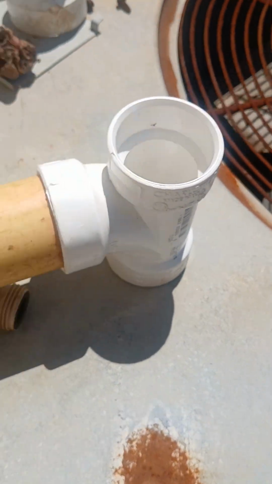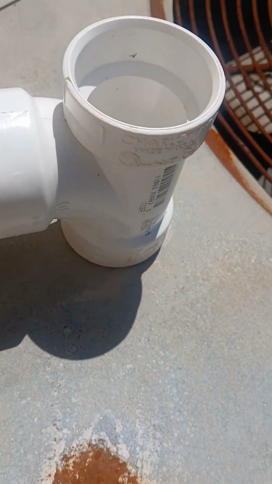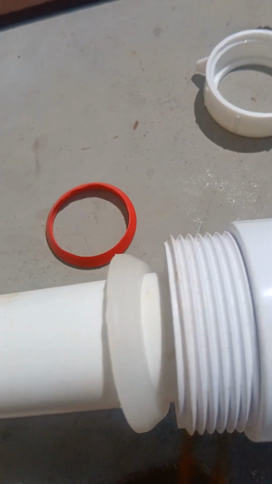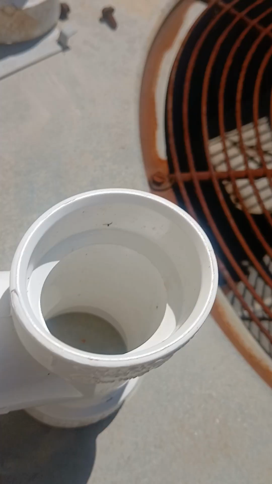Then you take the P-trap, and this would be standing straight up, but this is a hypothetical. Now if you note the fat washer here, the fat washer will go here.